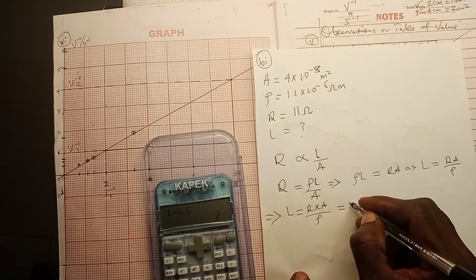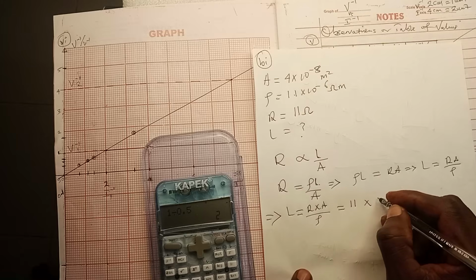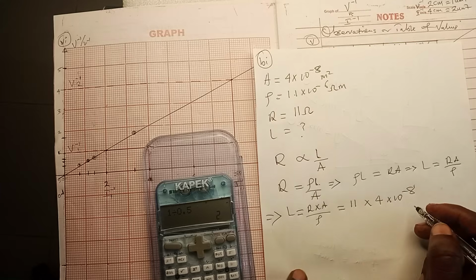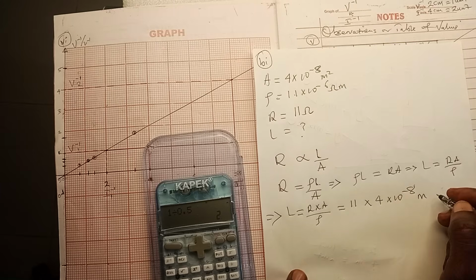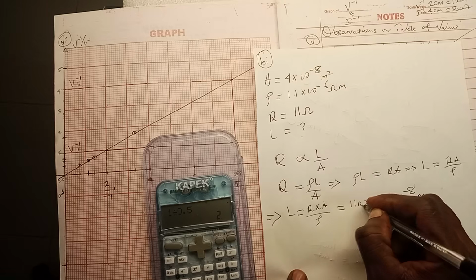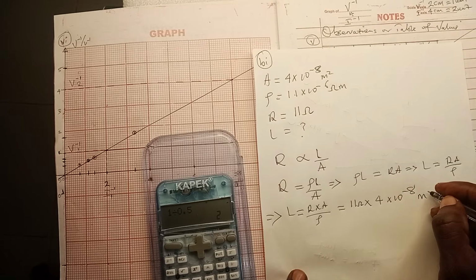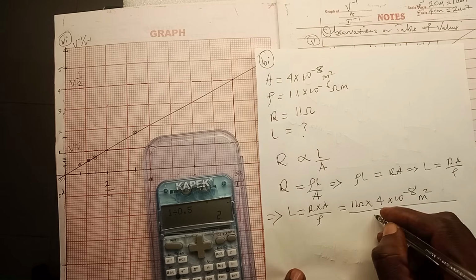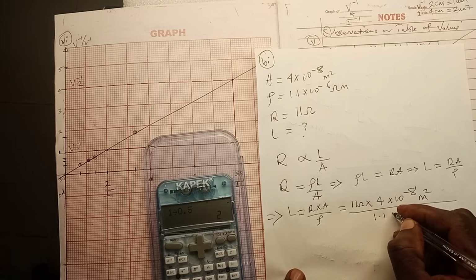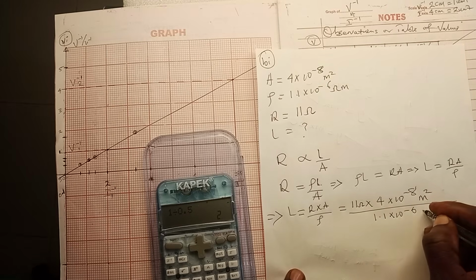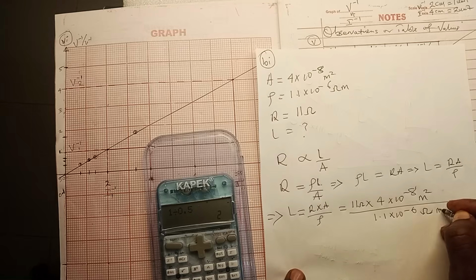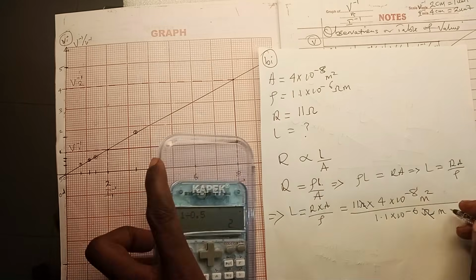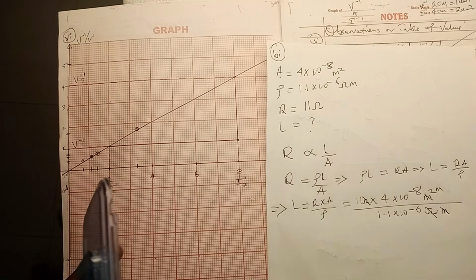So this is the same thing as 11 ohm times 4 times 10 to the power negative 8 meter square divided by 1.1 times 10 raised to negative 6 ohm meter. So ohm will cancel ohm, and meter will cancel one meter here, left with one meter here.